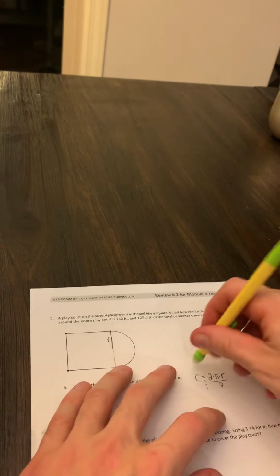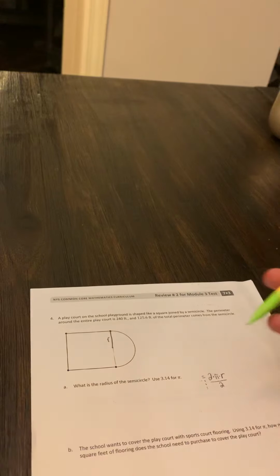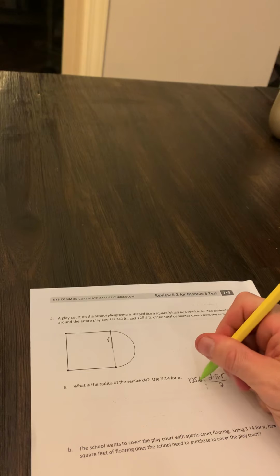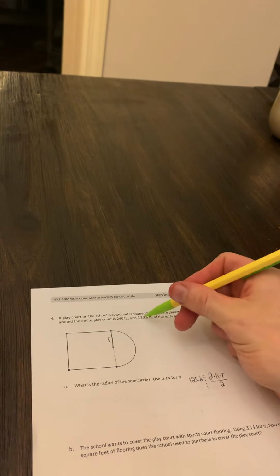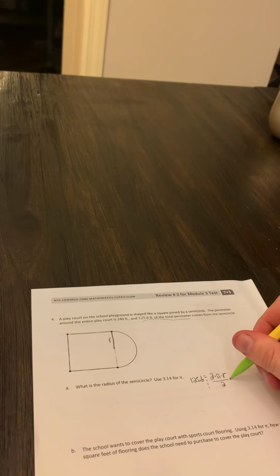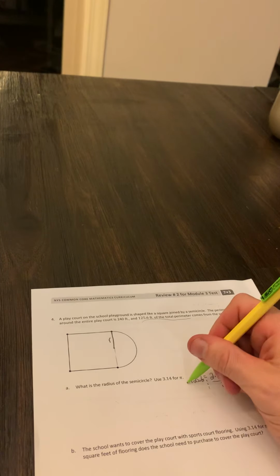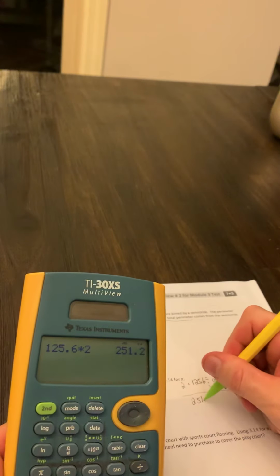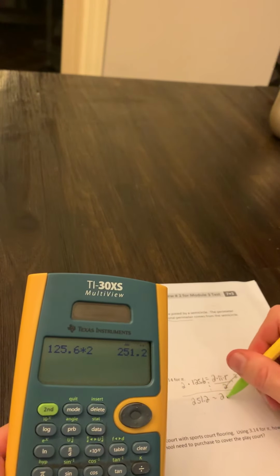Sure, it's right there. So in place of C, because perimeter is another way of saying circumference, we can place in this number here, because that's what's coming from the semicircle. So now we can start to get rid of the denominator. 2 divided by 2 is 1, but we need to take that to the other side. So I'm going to take 125 6/10 and multiply it by 2. That gives me 251 2/10 equals 2 pi r.